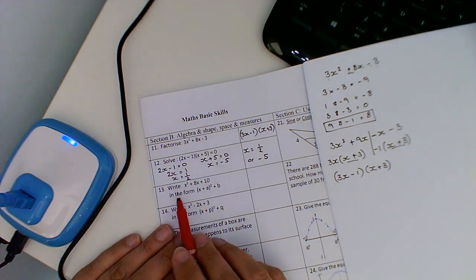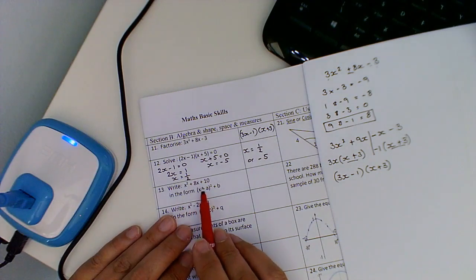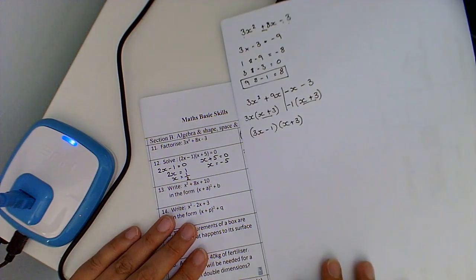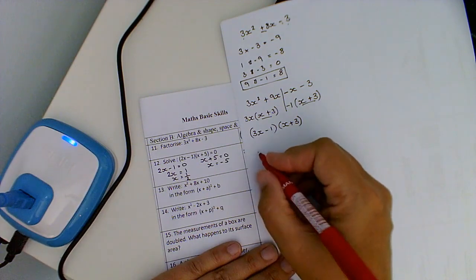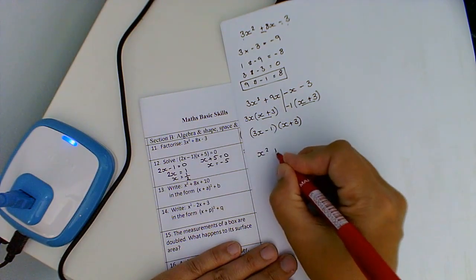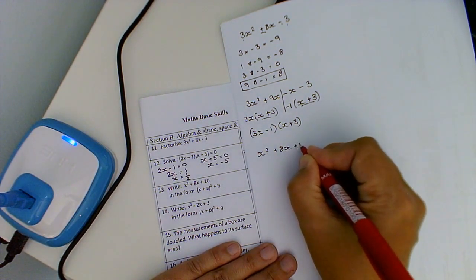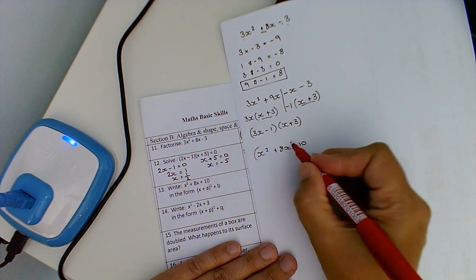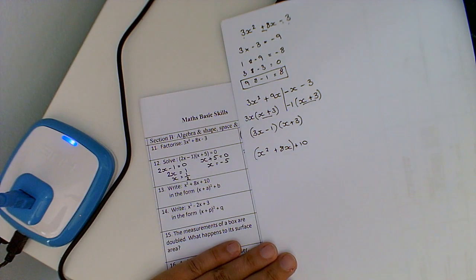Okay, question 13. Write x squared plus 8x plus 10 in the form x plus a all squared plus b. So this is completing the square format. So again, I do this on a bigger piece of paper so that we can see it. So x squared plus 8x plus 10 here. So remember, we complete the square on these first two parts only to start with.